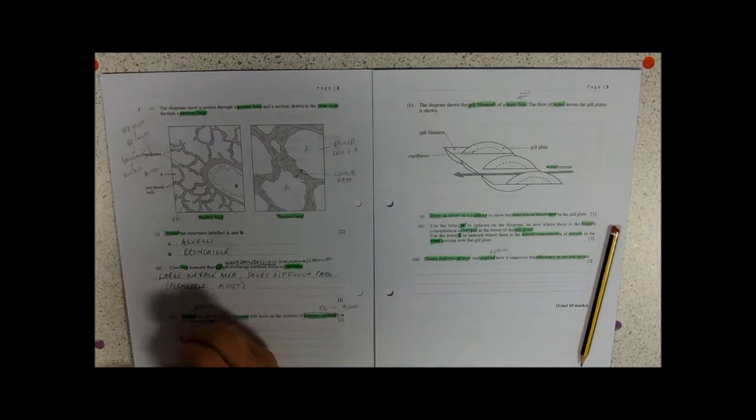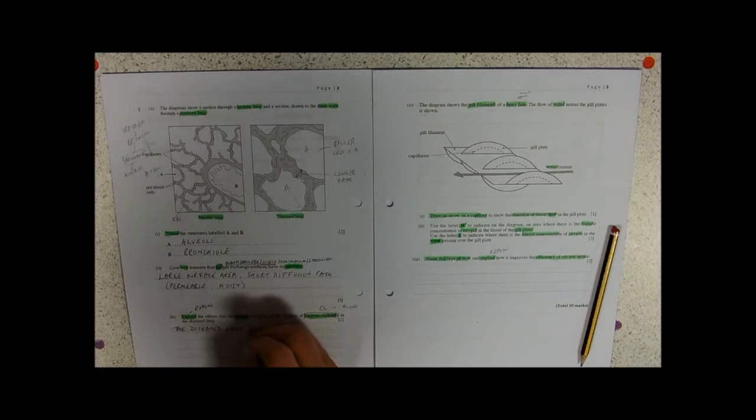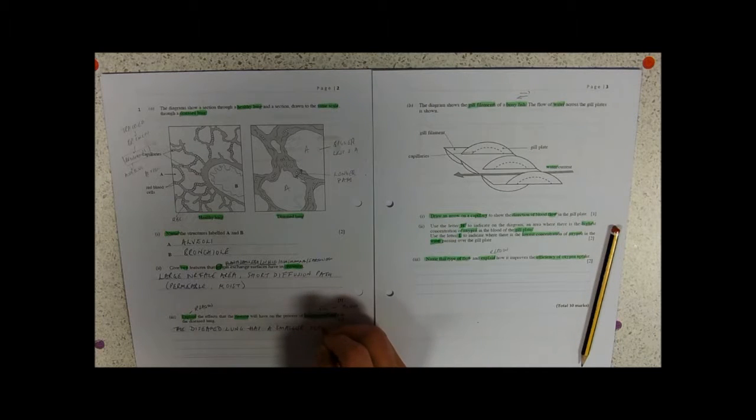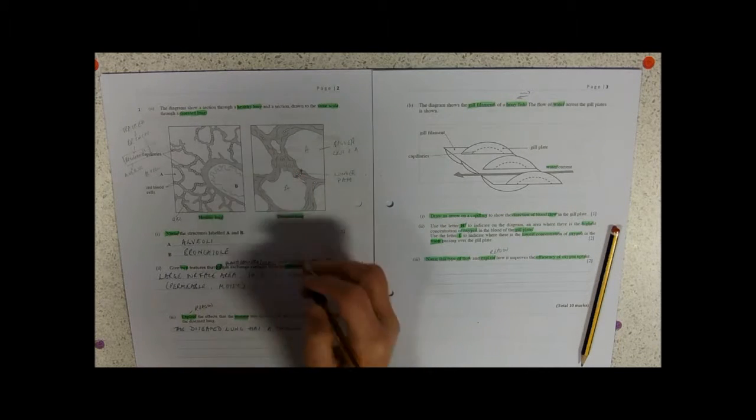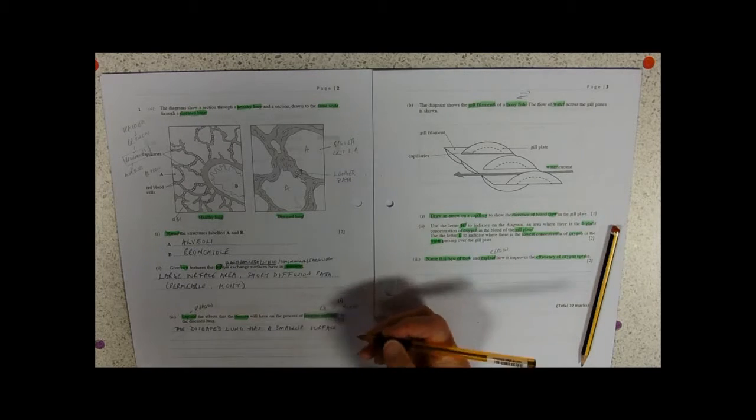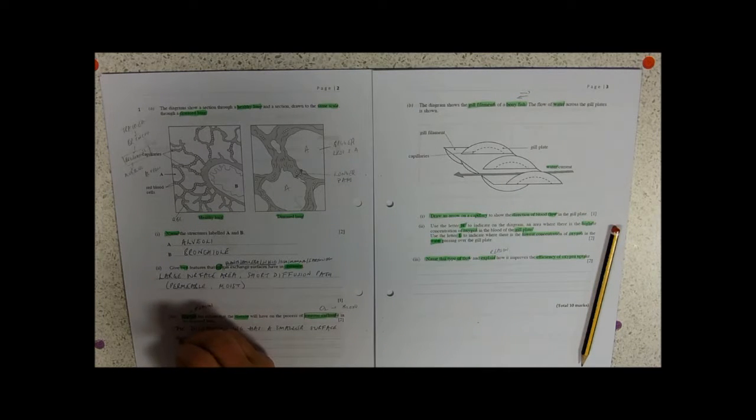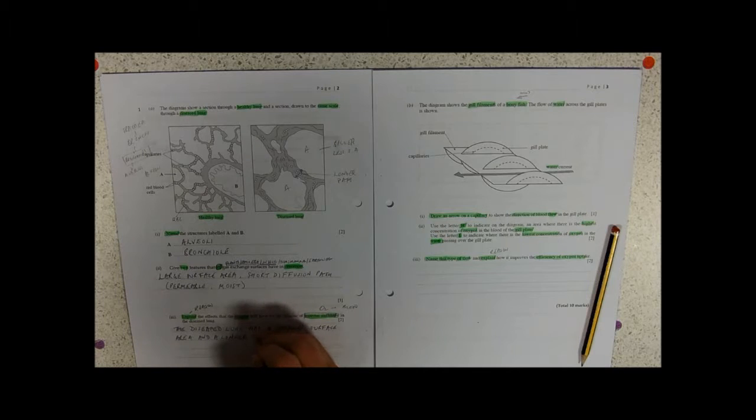Okay, so explain. The diseased lung has a smaller surface area. We've only got 3 holes instead of lots of them. Not as many edges. Smaller surface area and a longer diffusion path.